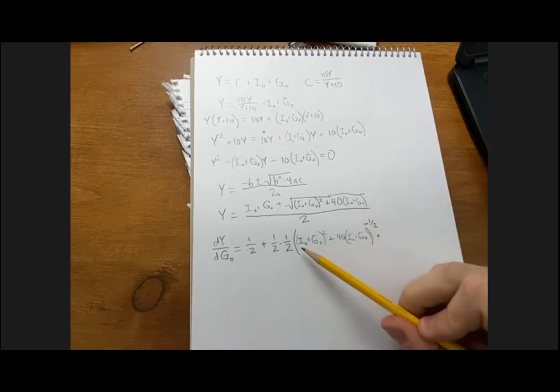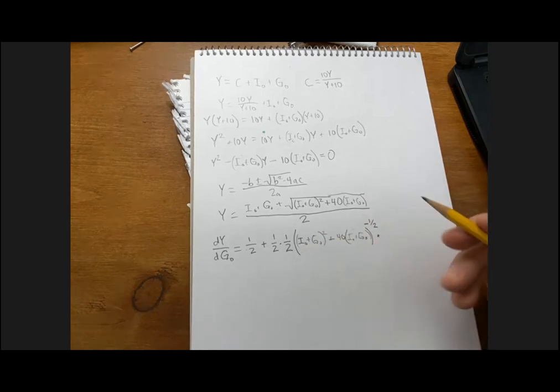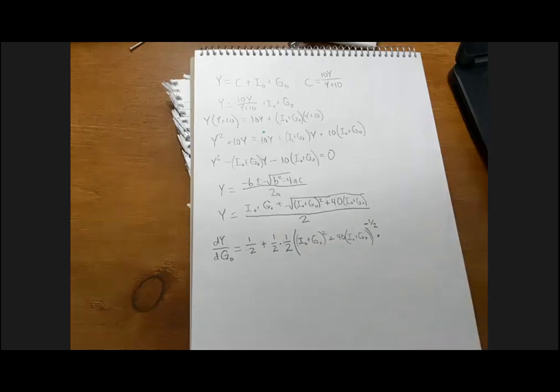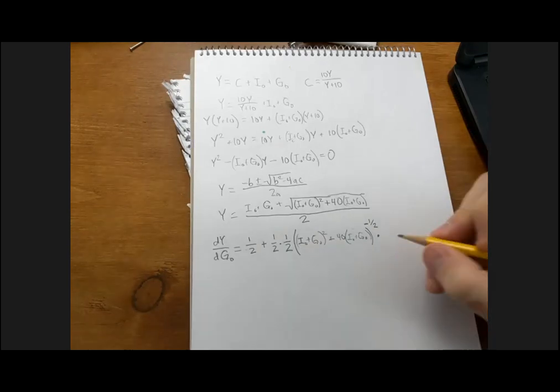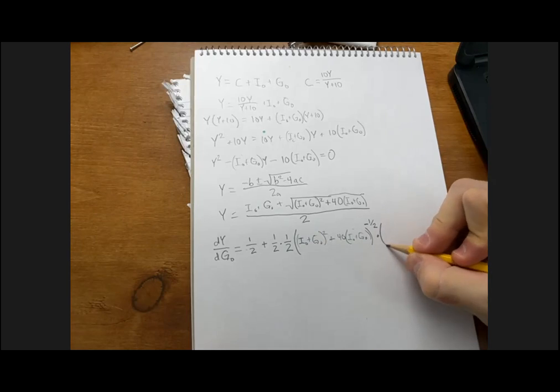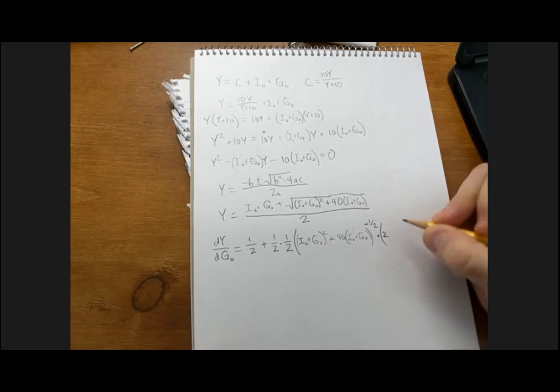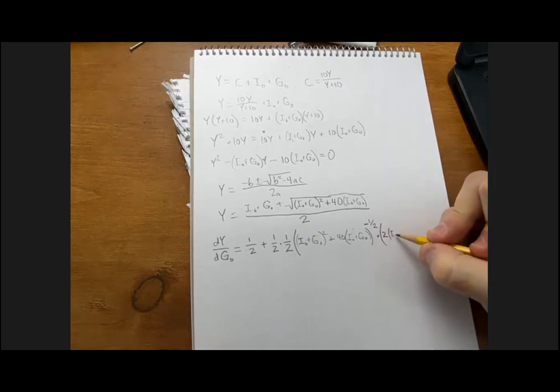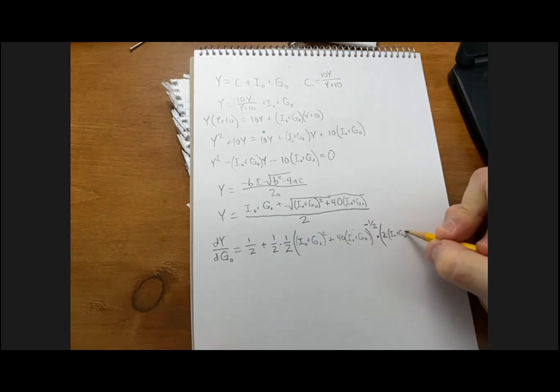The derivative of I0 plus G0 squared is, well, I'm going to treat, once again, that as a power rule where it's 2 times I0 plus G0, right?